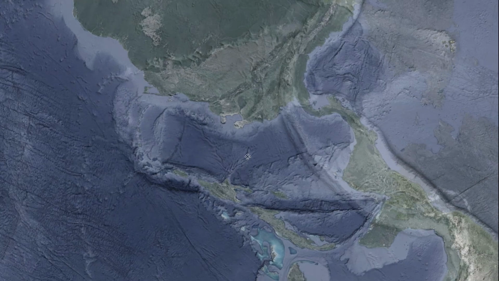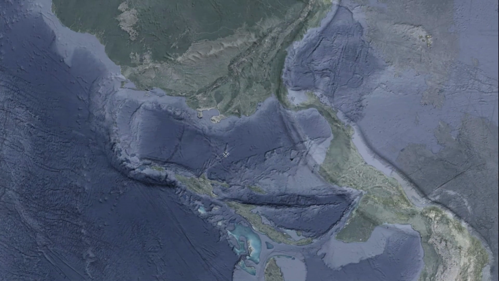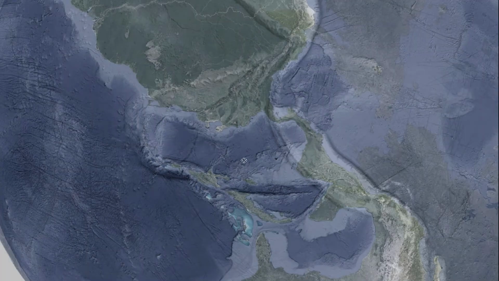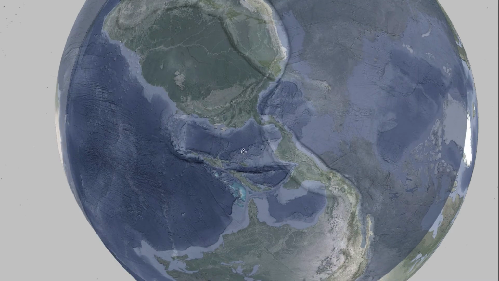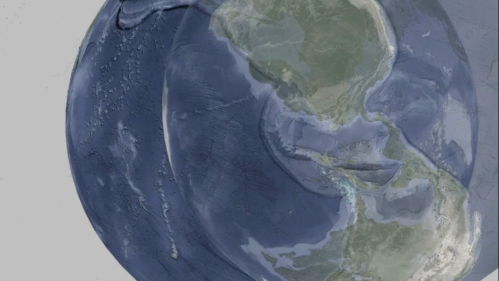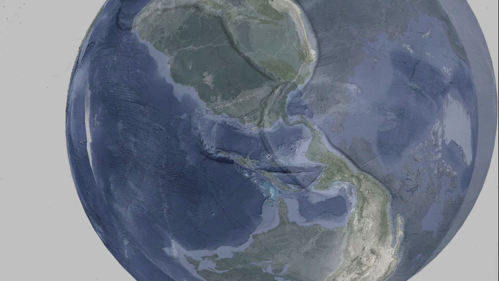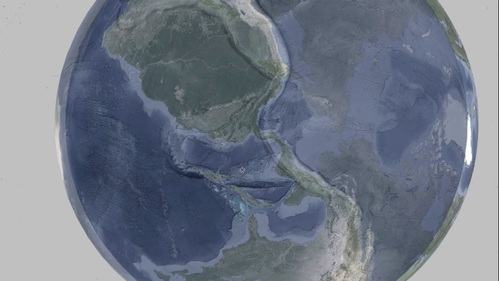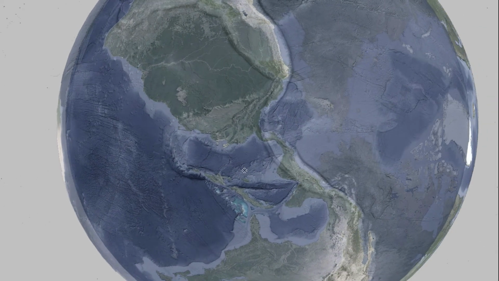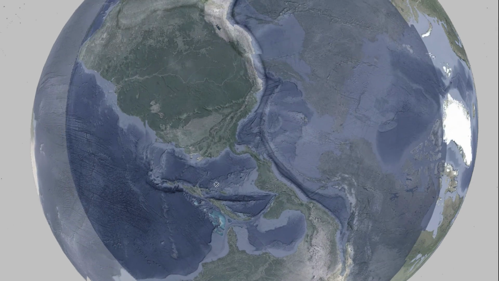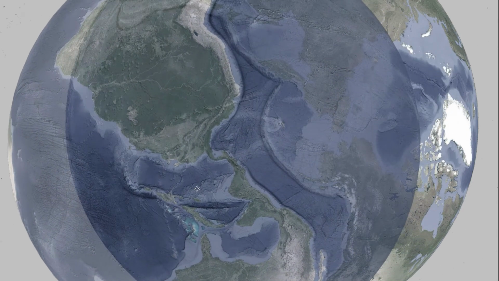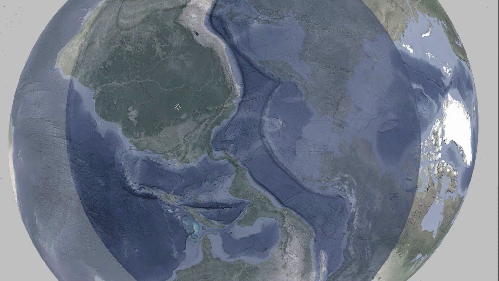Let's see what I can find. Well, I can see what happens here. This could rotate and line up there and then flip around and match again.